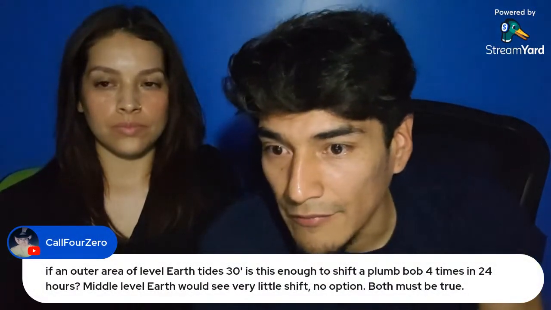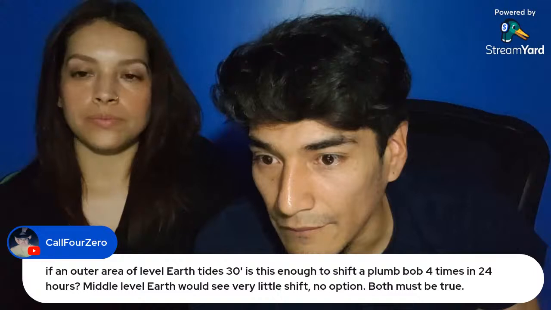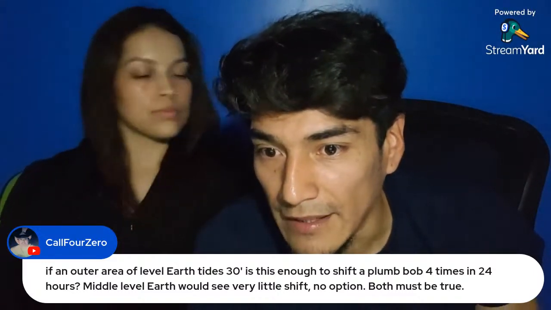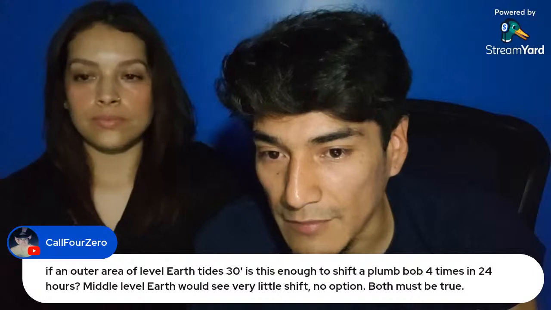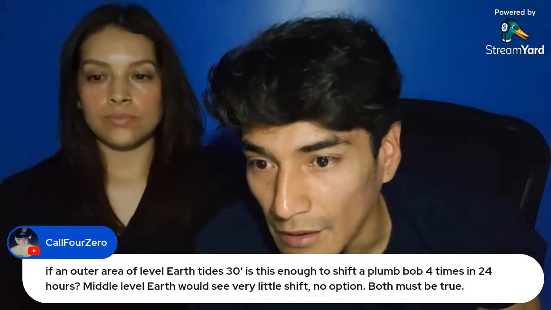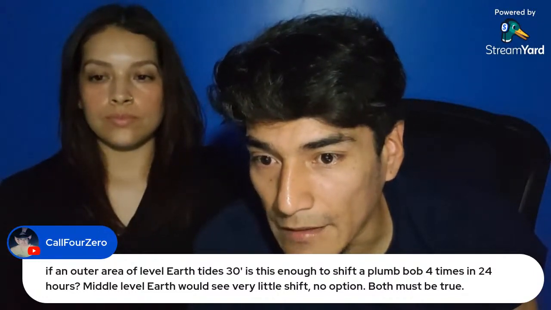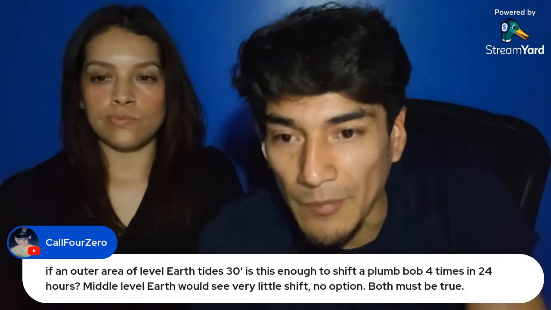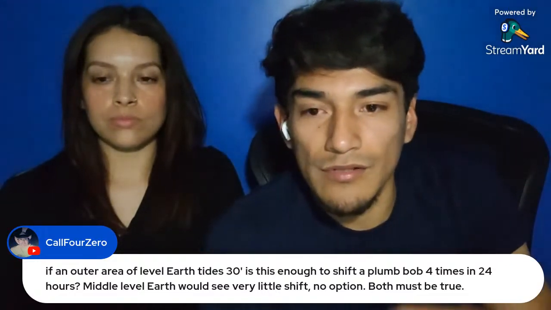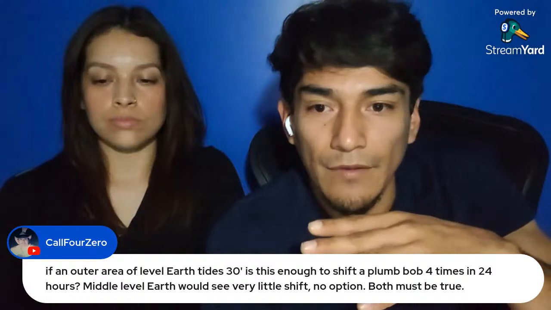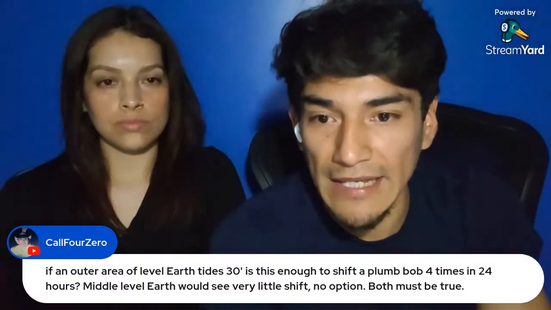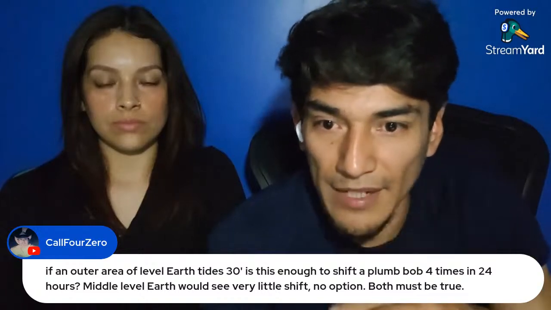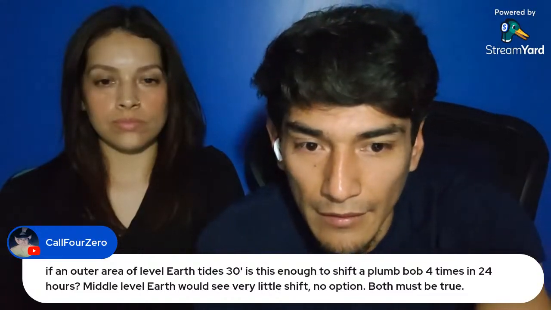If an outer area of the level Earth tides 30 feet, is this enough to shift the plumb bob 4 times in 24 hours? Middle level Earth will see very little shift. No option. Both must be true. Yeah, again, in my opinion, the closer you are towards the center of the pivot, I guess you could say, the less the high tides are going to show there, again based on how water behaves.